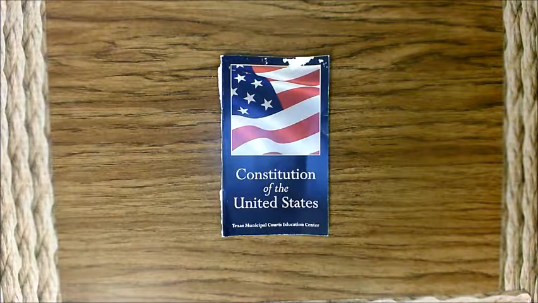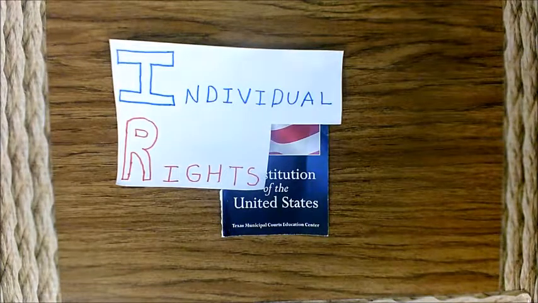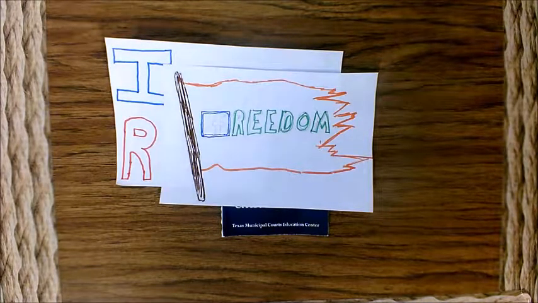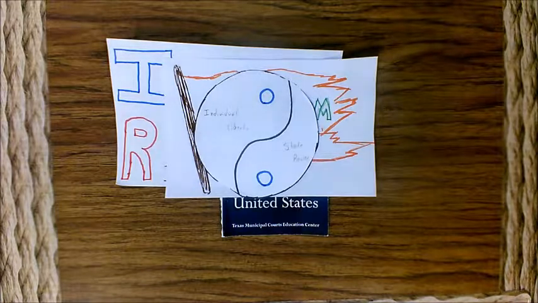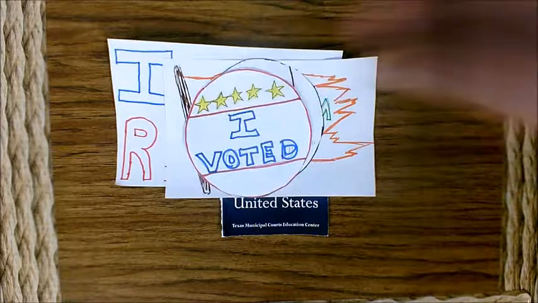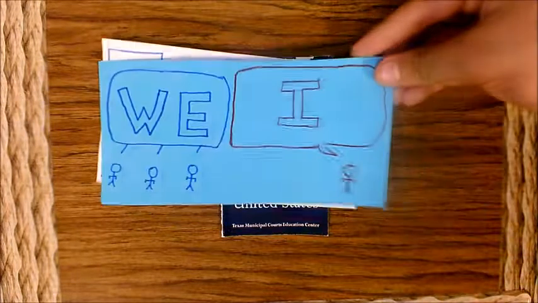Another important principle of the Constitution is individual rights. Individual rights refer to the liberties of each individual to pursue life and goals without interference from other individuals or the government. Examples of individual rights include the right to life, liberty, and the pursuit of happiness, as stated in the United States Declaration of Independence.